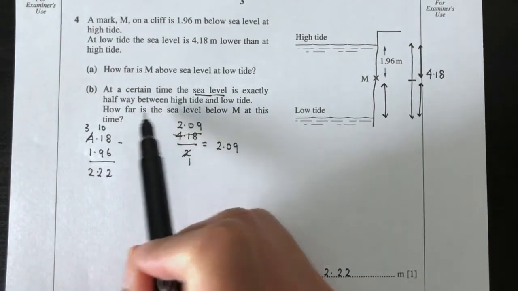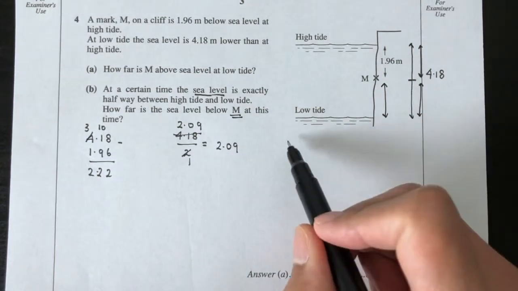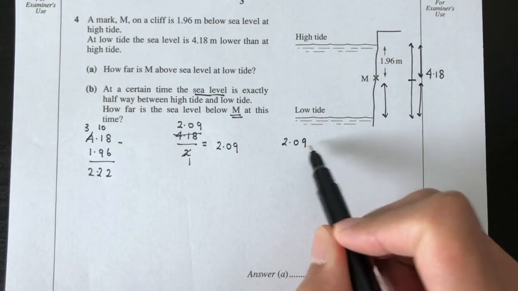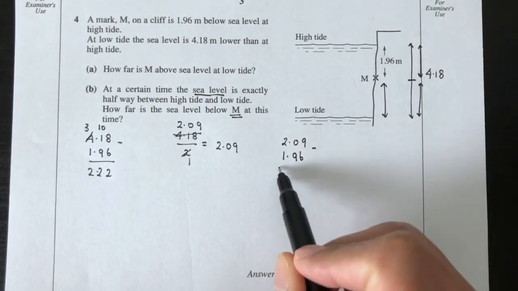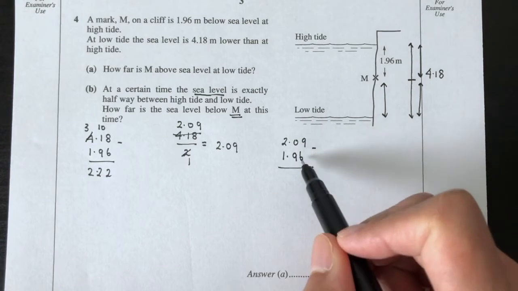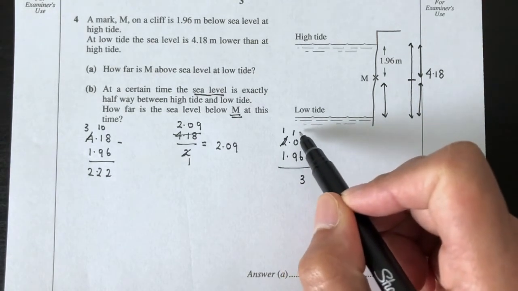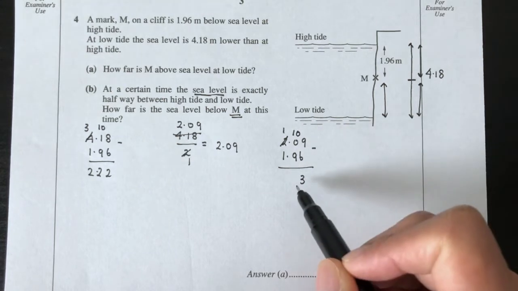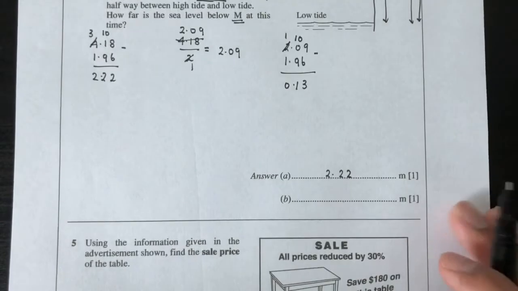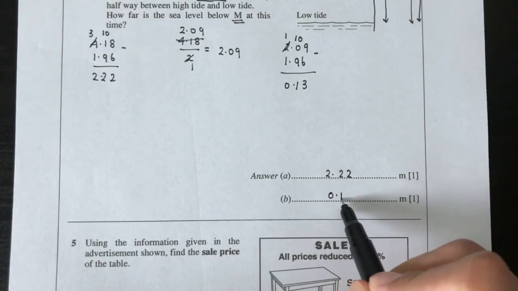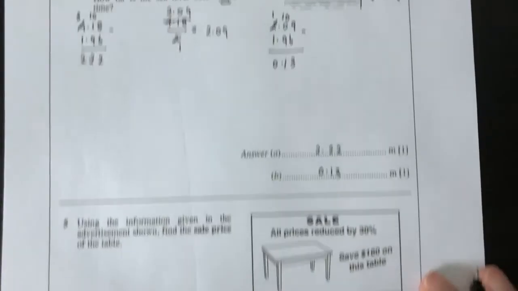Now, how far is the sea level below M at this point? So pretty easy. We just have to find the difference. So 2.09 minus the point M is 1.96. That will be 9 minus 6 is 3. This is 1. And here you have 10. That will be 1. Your answer will be 0.13. And this is your answer for question number 4.